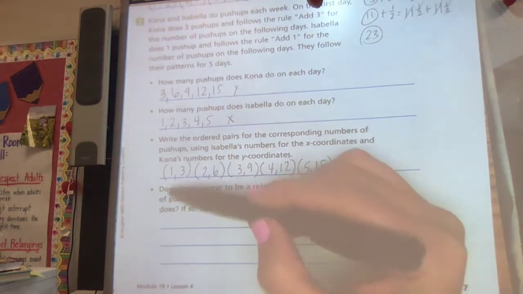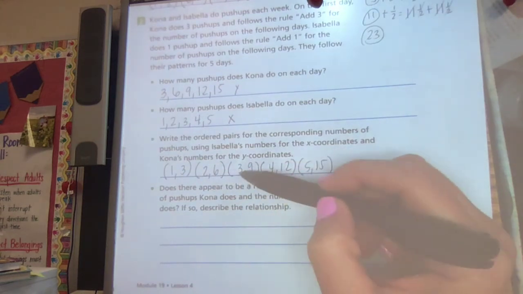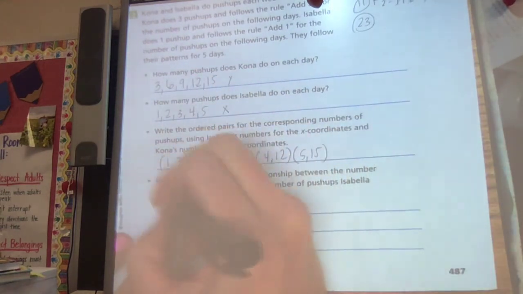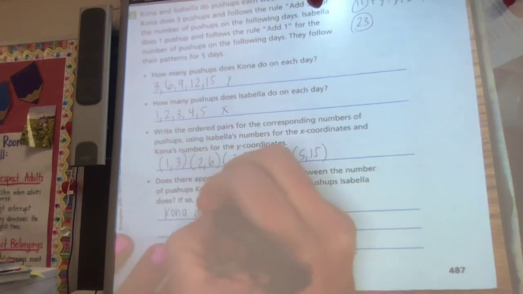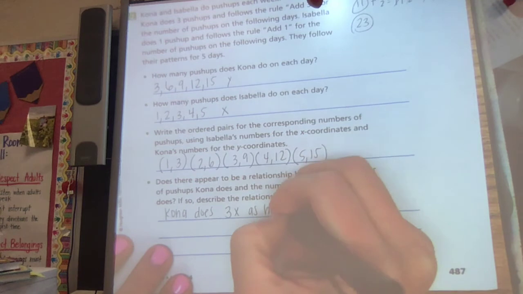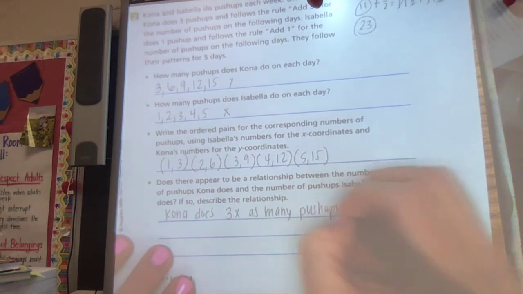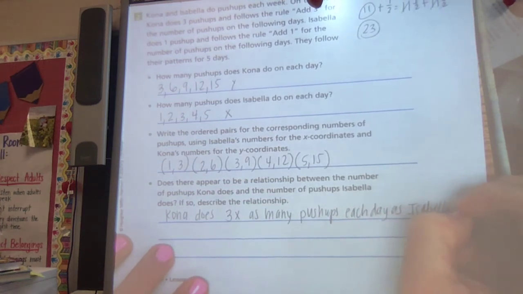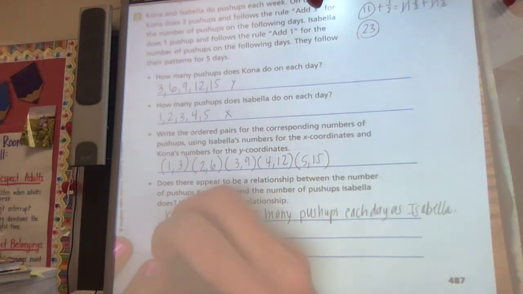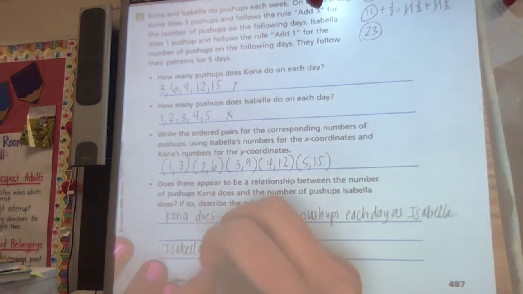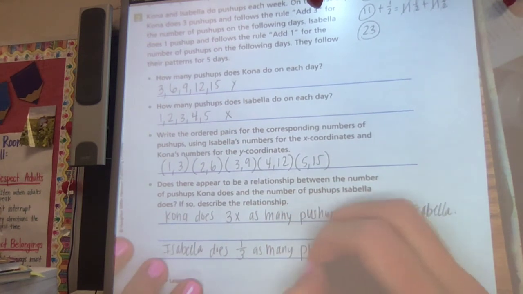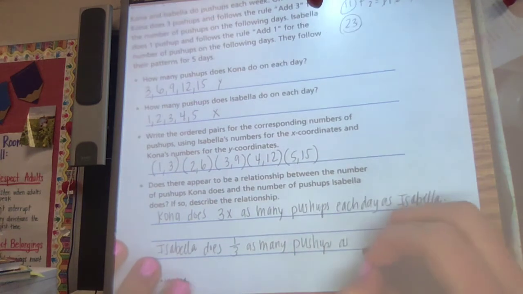Okay, what are we noticing? 1, 3, 2, 6, 3, 9, 4, 12, 5, 15. I notice that Kona does 3 times as many push-ups each day as Isabella. Or you could say Isabella does 1/3 as many push-ups as Kona.